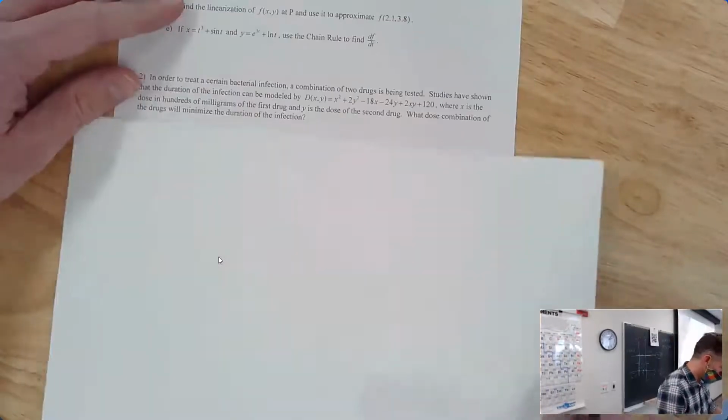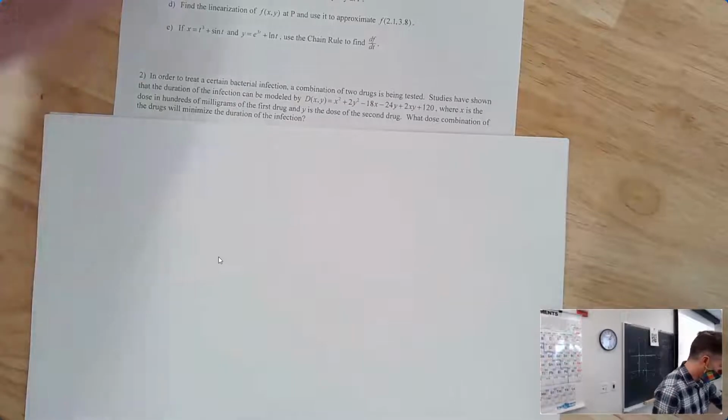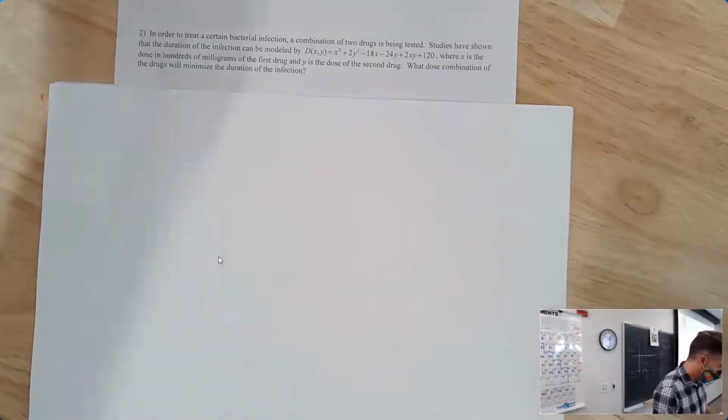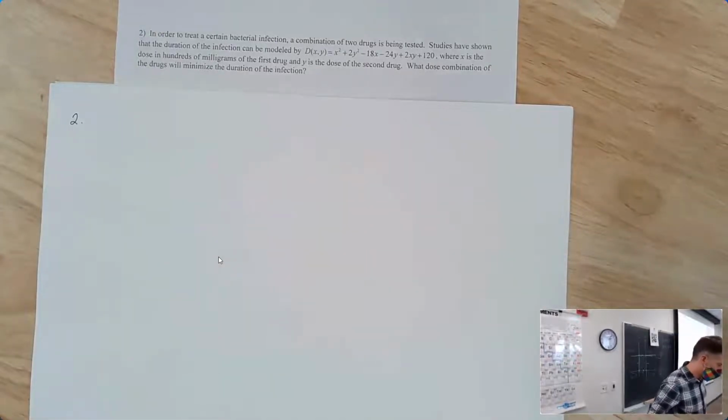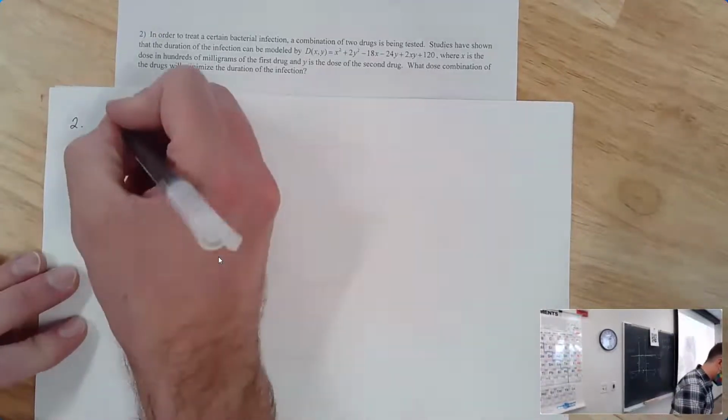Here's number 2. In order to treat a certain bacterial infection, a combination of 2 drugs is being tested. Studies have shown that the duration of the infection can be modeled by the following.